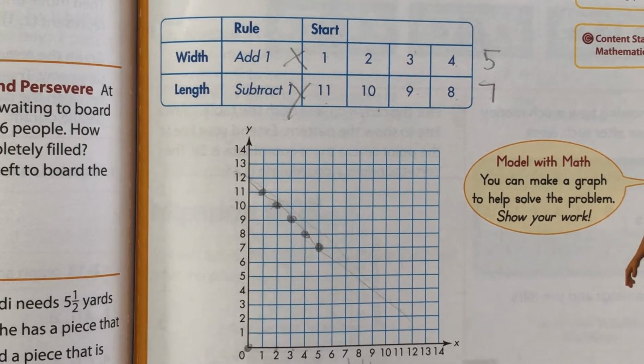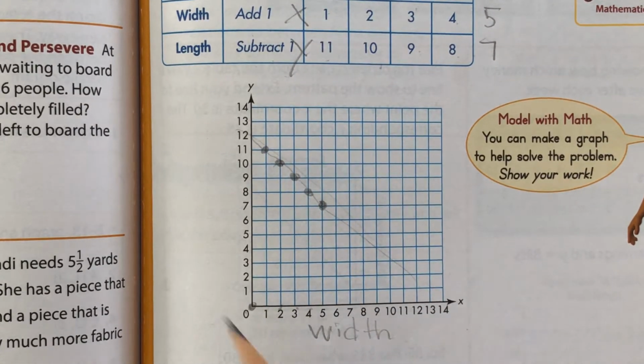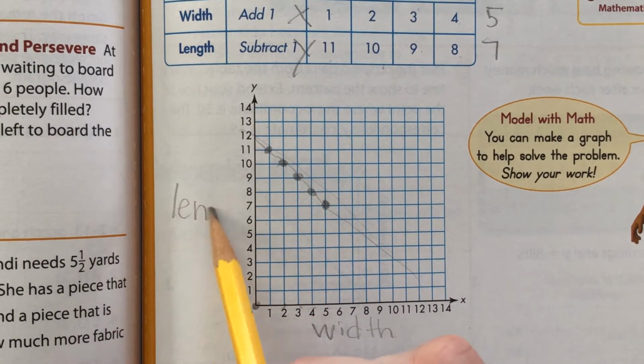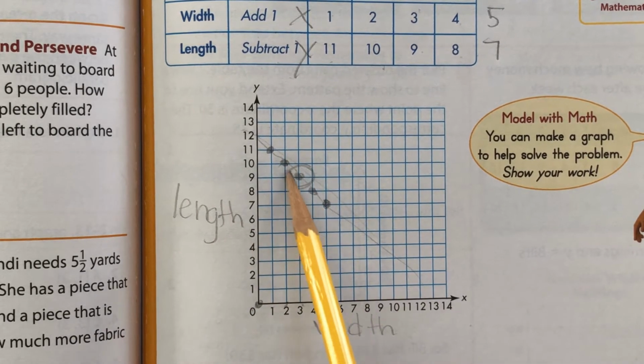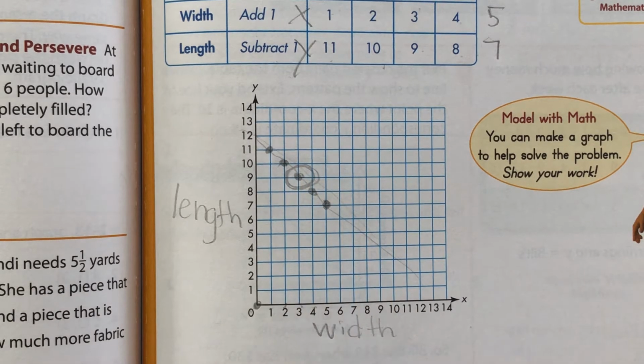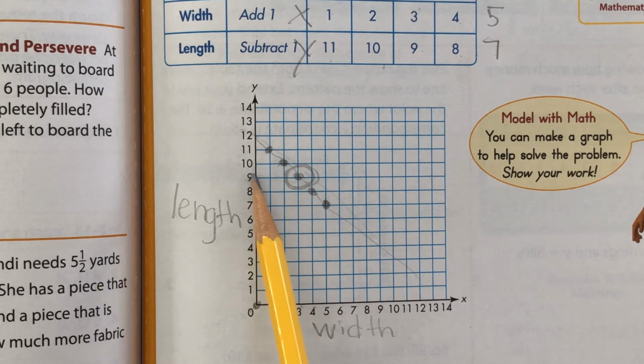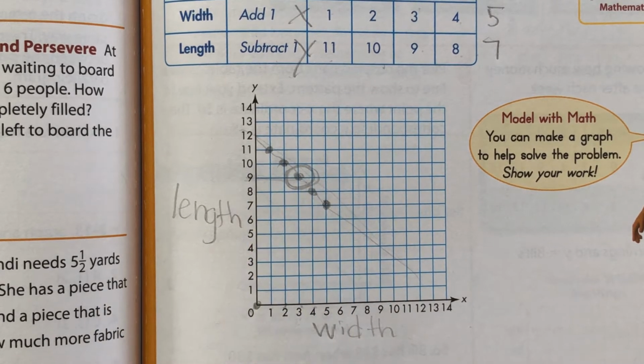I just wrote width, and then the length would be the Y. If I were to circle that point right here, that would tell me that the width of this rectangle is what? Well, the width would be 3. And the length of this rectangle would be what? Well, the length would be 9. So we're just learning how to read graphs today. So let's look at another problem.